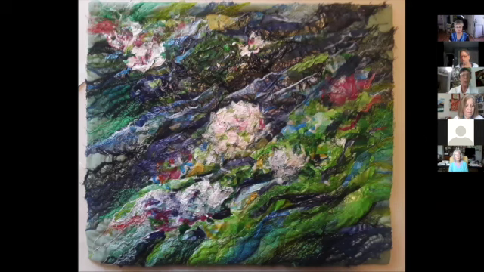I was playing around with trying to get more texture, and it's made out of tissue paper and paper napkins and cheesecloth that is sort of collaged wet onto fabric and then patterned with a gel medium. Okay, so it's a mixed media fiber piece. Yeah, and it's also quilted. How big is it? It's about 14 high by maybe 18 wide.